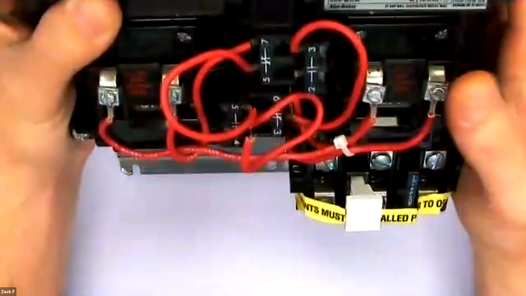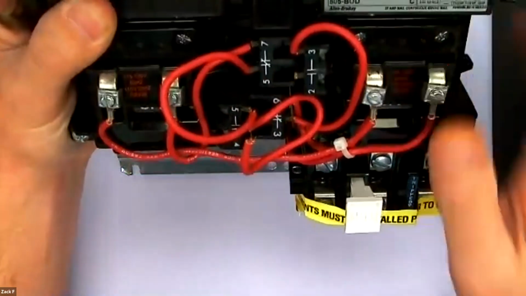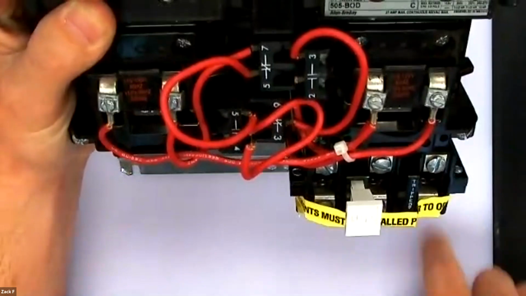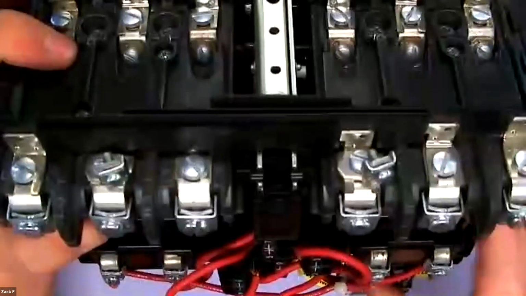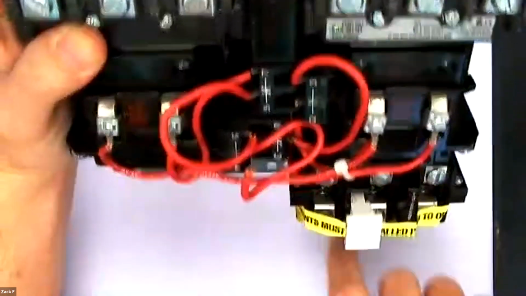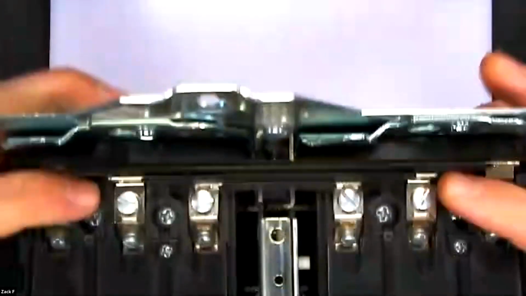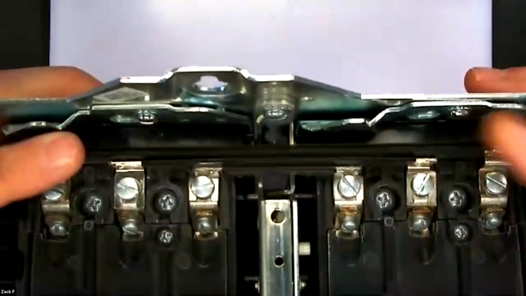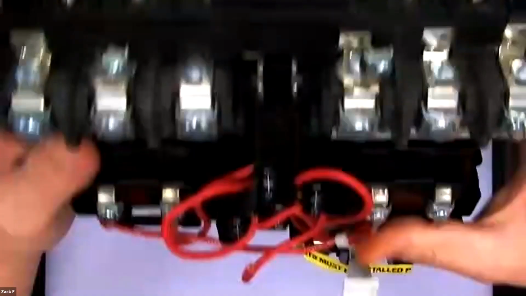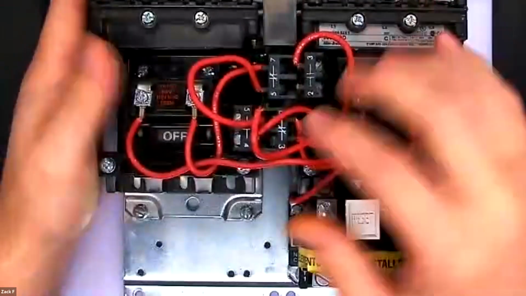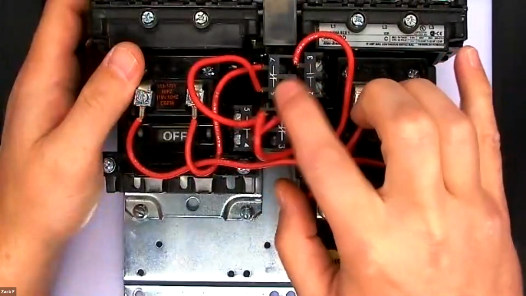So if you energize this coil, it'll spin the motor down here, let's say, in clockwise direction. If you energize this coil, it will spin the motor in counterclockwise direction. See how that works? These tabs are reversing 2 of the leads. Exact same setup. These are the auxiliary contacts that I was talking about.